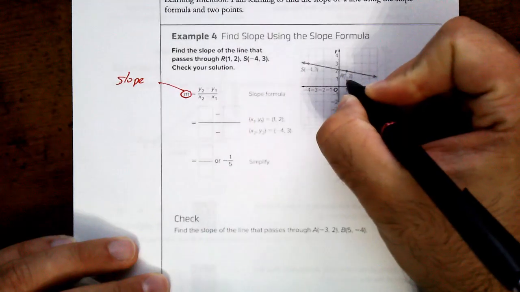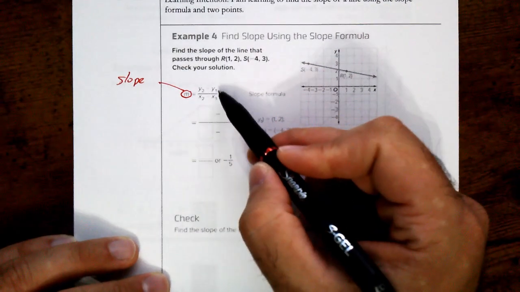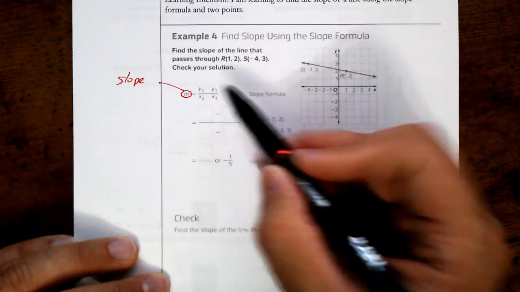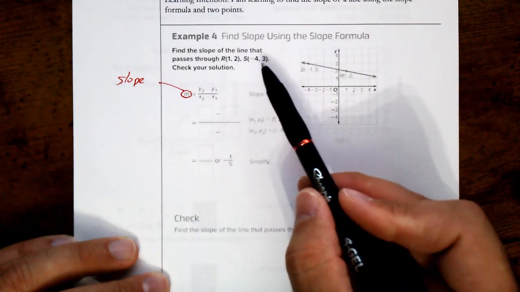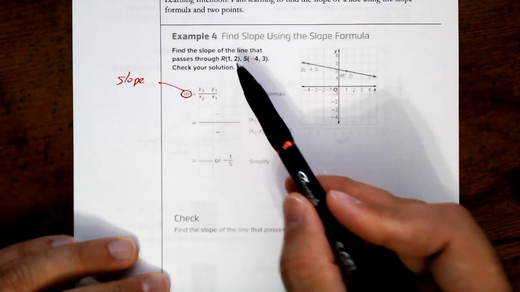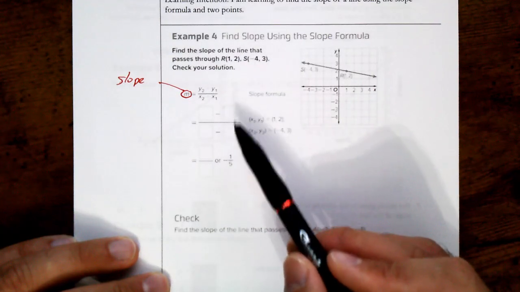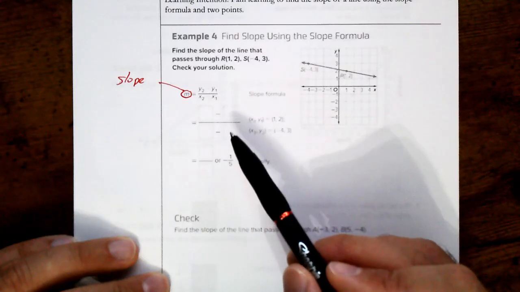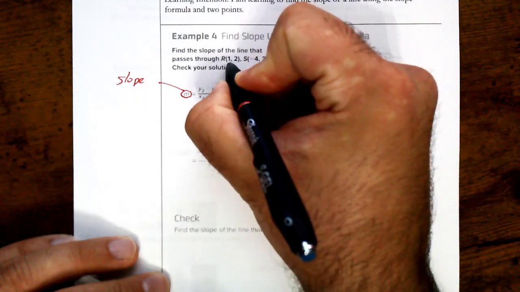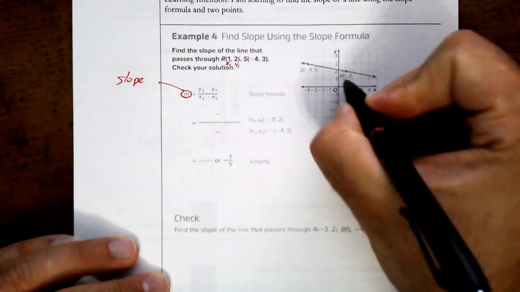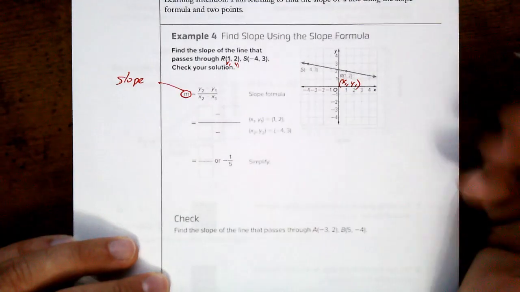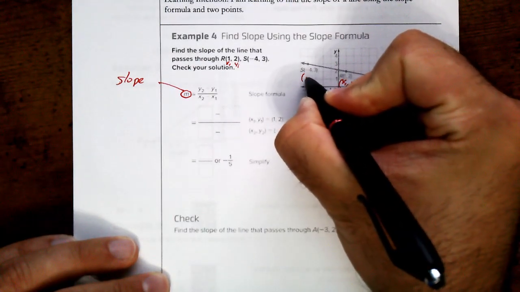Why? We want x1 and y1 to be positive as much as we can. If we look at our points, we have a negative and a positive, we have a positive and a positive. We want this second number, this y1 and x1, to be positive. So I want R to be my x1, y1, which would make S my x2, y2.